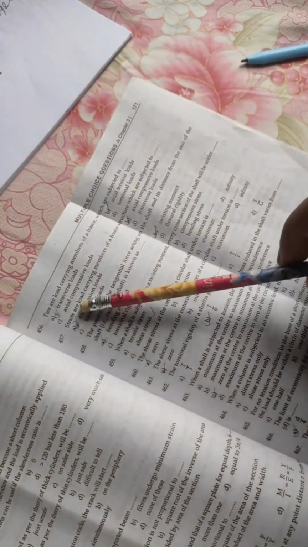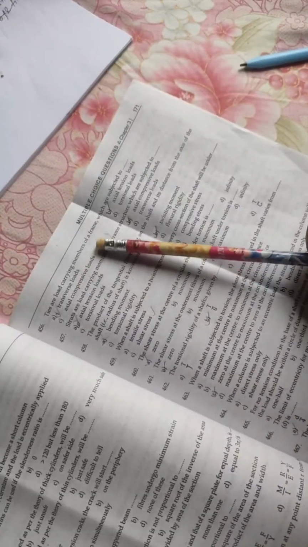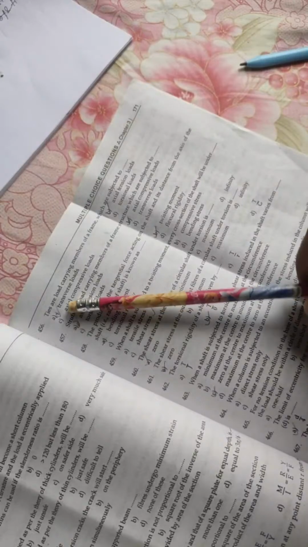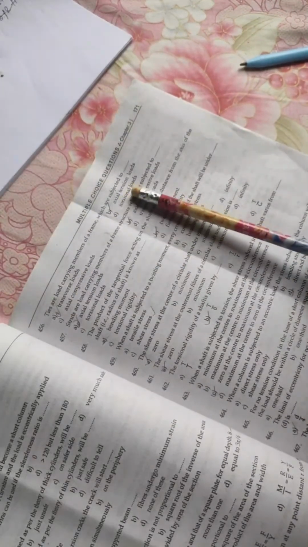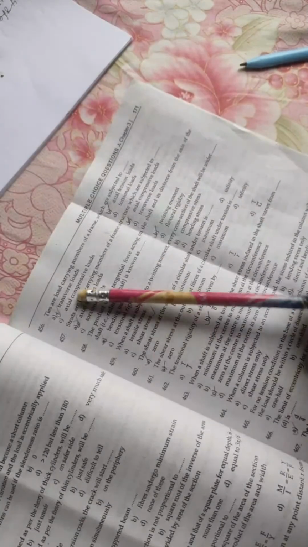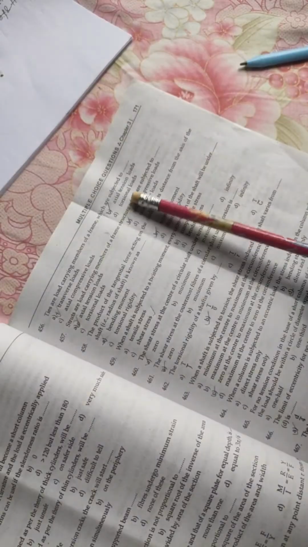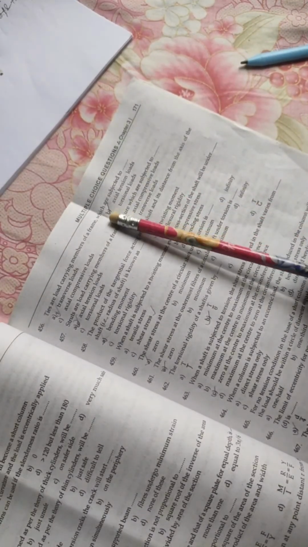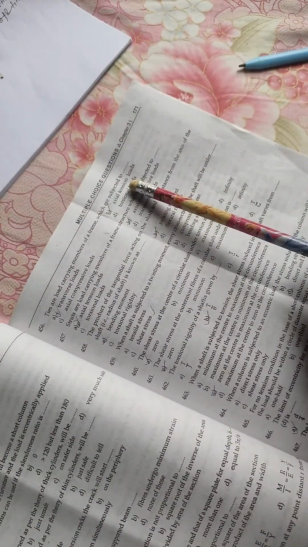Ties are load carrying members of a frame which are subjected to transverse load, axial tension load, axial compressive load, or torsional load. The answer is axial tension load.